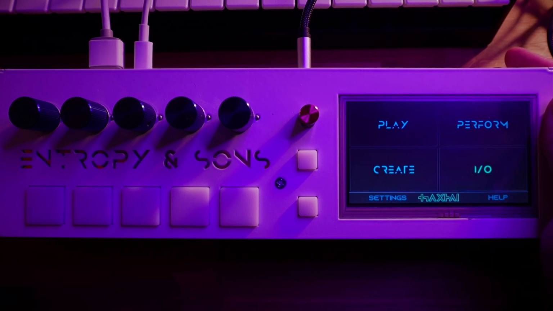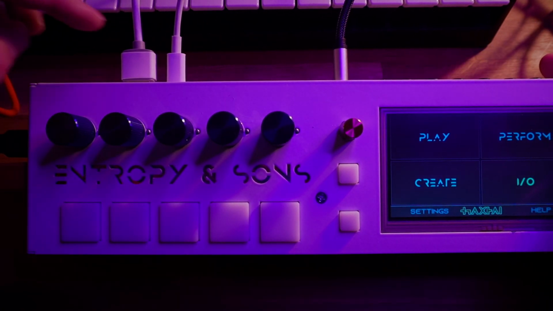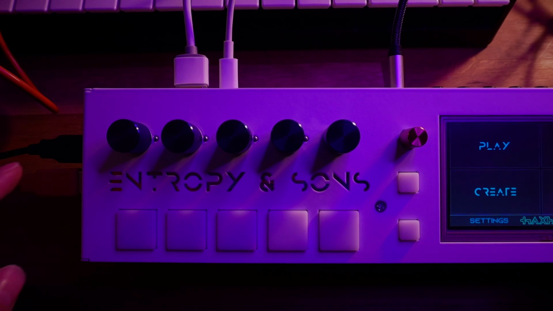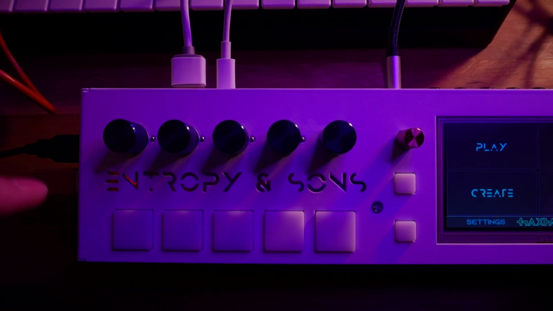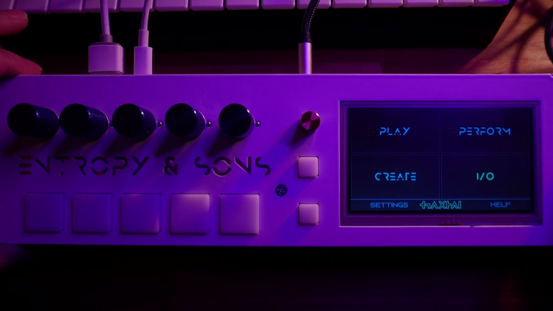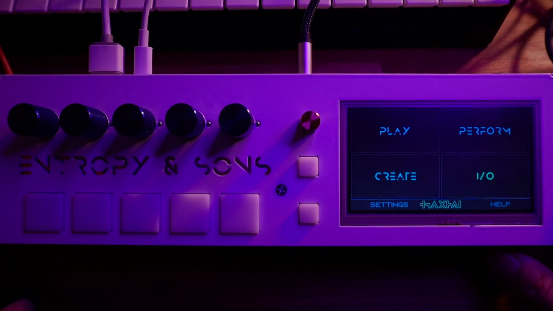So first thing, configuration of the synth for this video. We have video in, power in, audio in. I have a MIDI controller plugged in over USB and a video camera plugged in as well. And also my synth is updated to the newest software version.